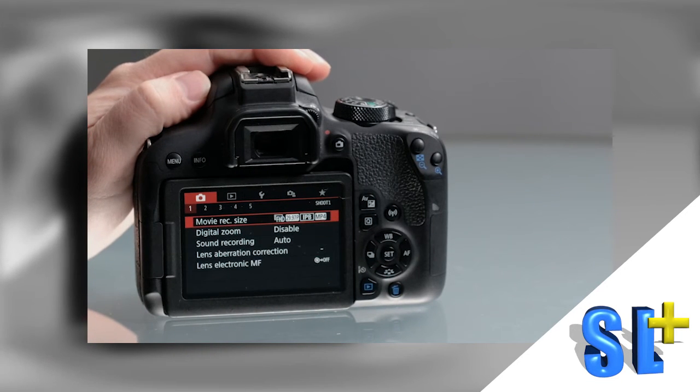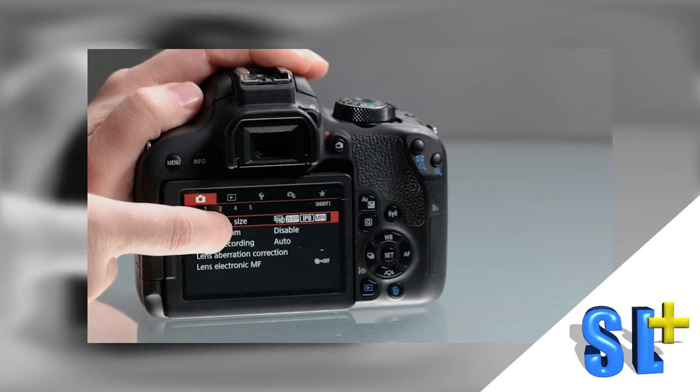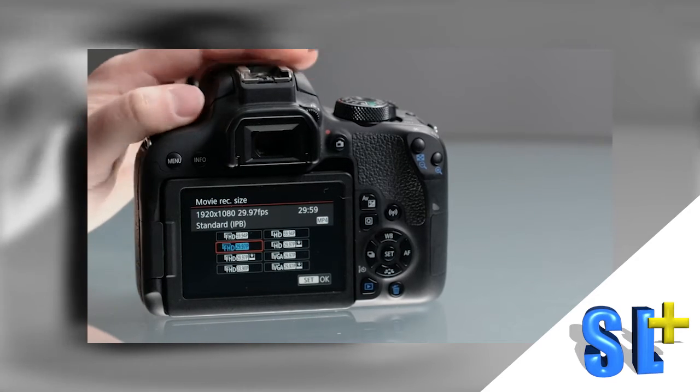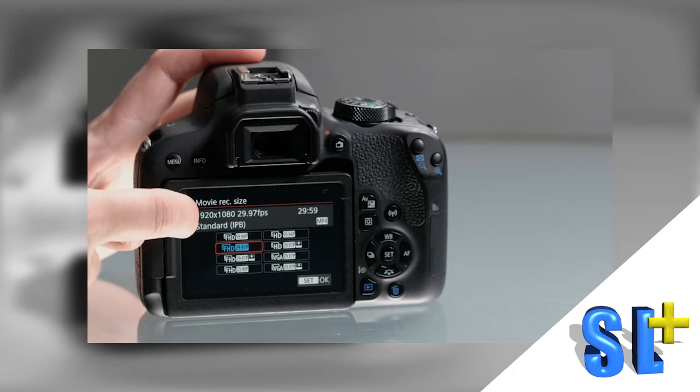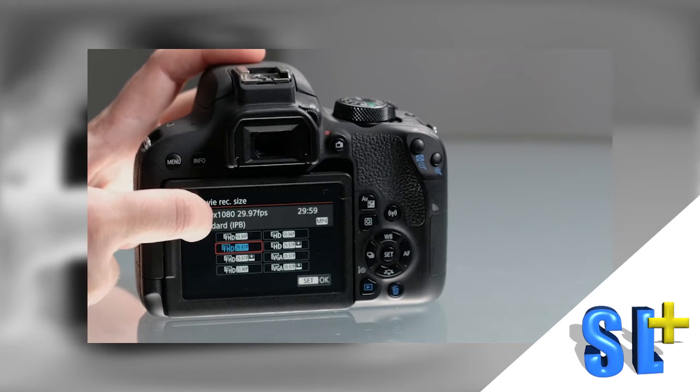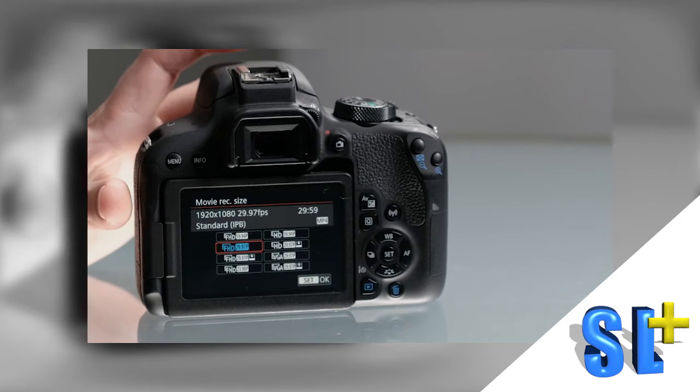If we click the menu button, you'll notice that the main menu is a little bit different for the video feature. The first camera setup menu has what's called the movie record size. If we go into that menu, you have several options. Pay attention to a couple numbers. The first is the first number under movie record size. Right now it's set to 1920 by 1080. That's the size of your video, the pixel size: 1920 pixels wide by 1080 pixels tall.